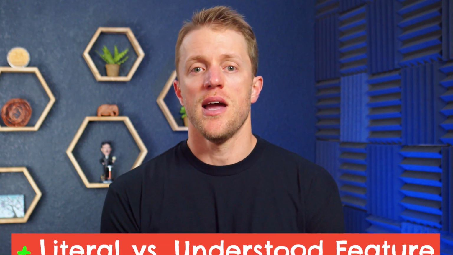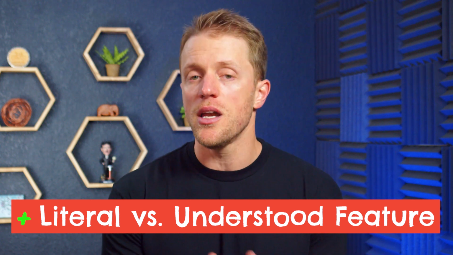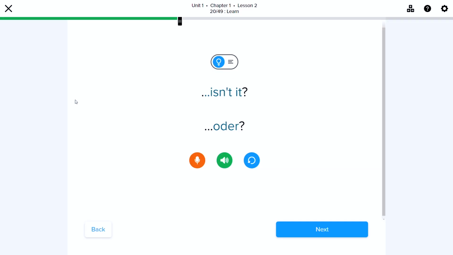Alright, so reason number 3 is another unique feature that Mango provides, and that's a toggle switch between literal and understood phrases. That way you can alternate back and forth between the familiar, everyday understanding of a phrase in your target language and its literal word-for-word English translation. And I know this might sound like a minor point, but it's actually super helpful, especially for common terminology used in certain languages and cultures that may not exactly translate into English.